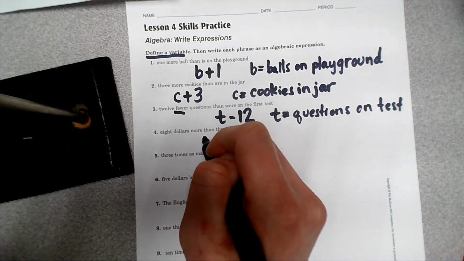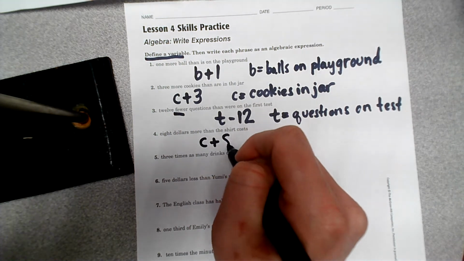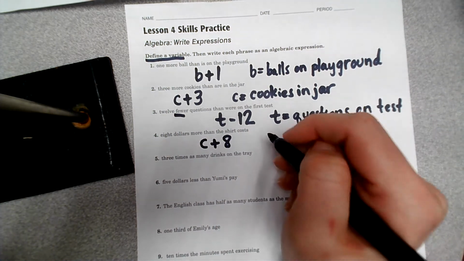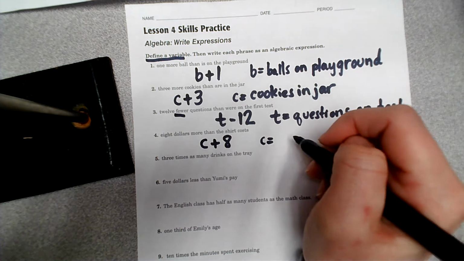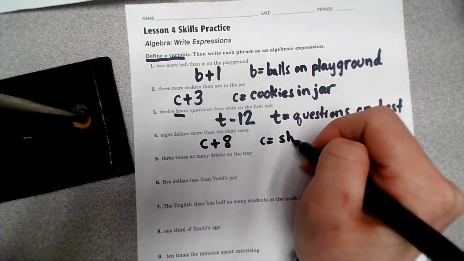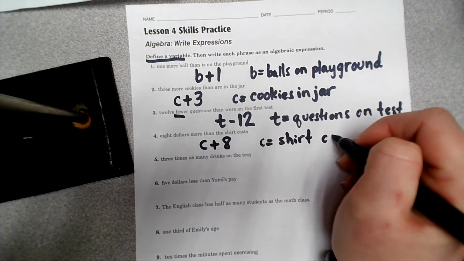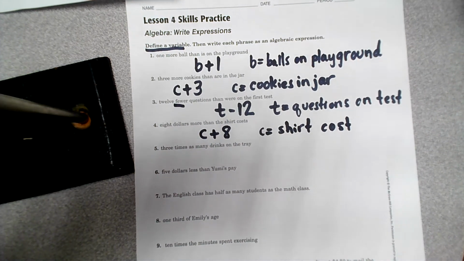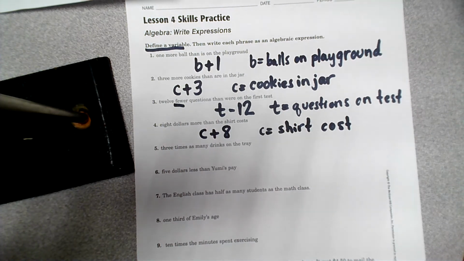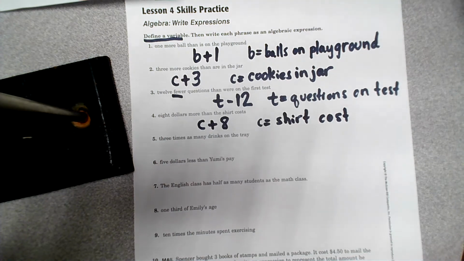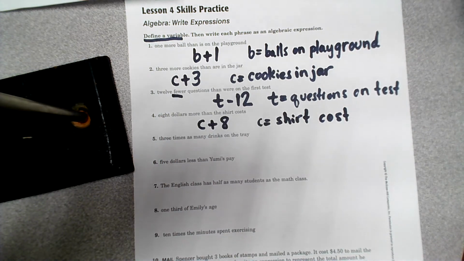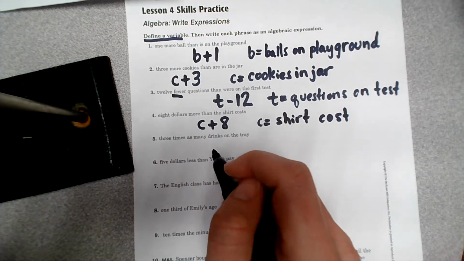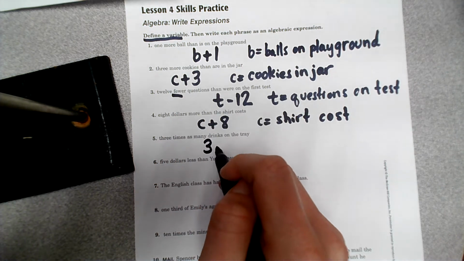All right, the cost of the shirt and $8 more. My variable I chose was C, and that's the shirt cost. Now with addition, it doesn't matter if you do 8 plus C or C plus 8. Doesn't matter. All right, number 5, 3 times as many drinks on the tray. Pause it and try it, and then I'll go over it.